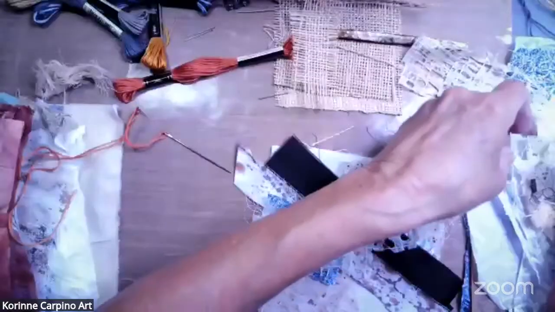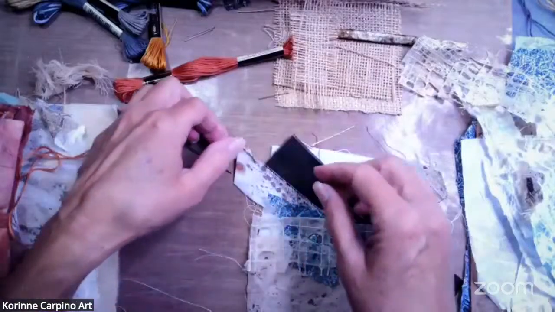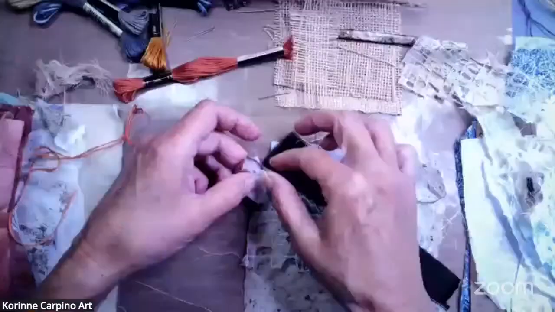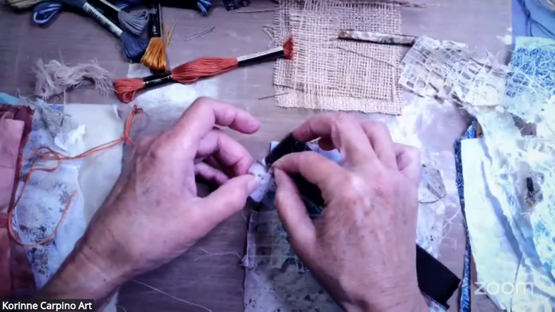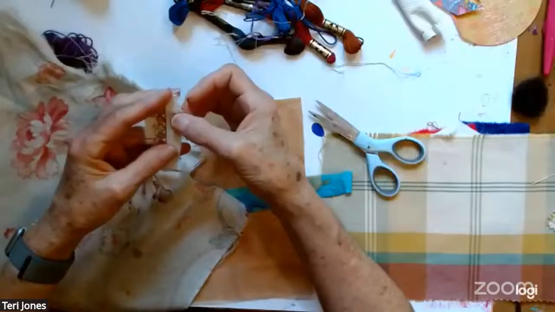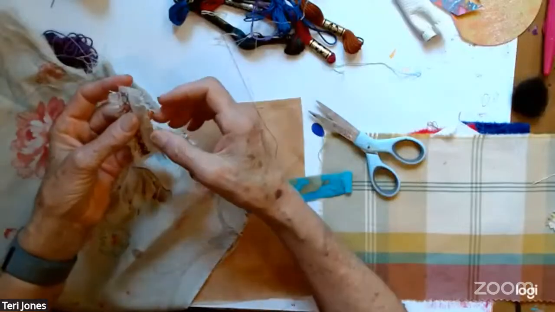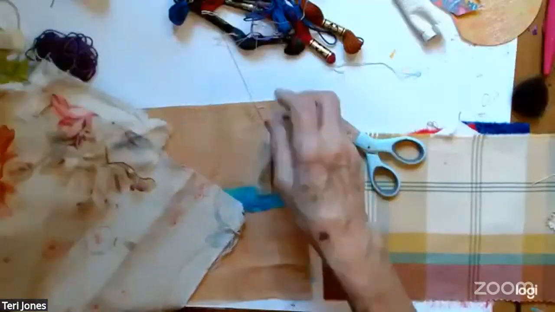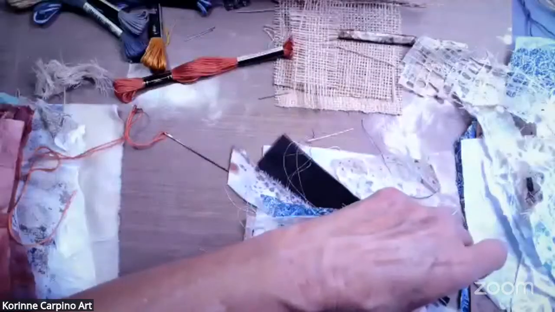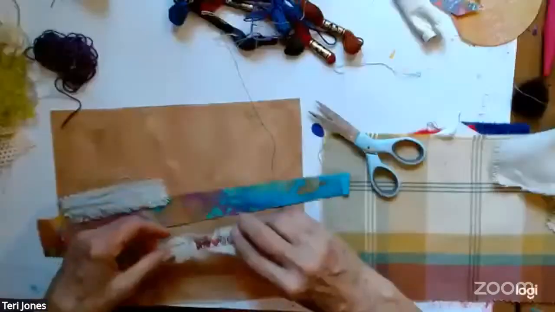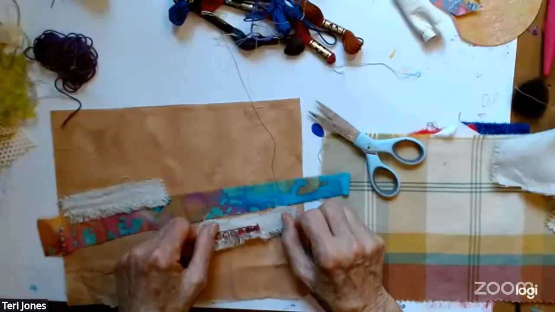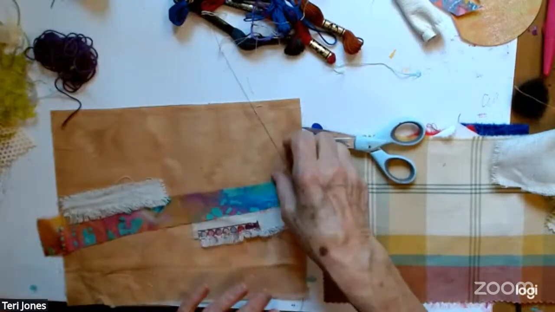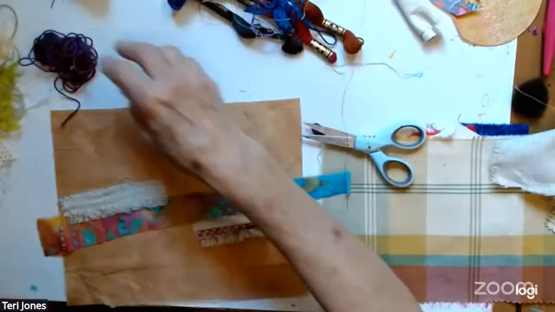Some of mine are hard to pull the edges out, and some of them I can really get to fray nicely. I like the fraying. That's what I do, I love the fraying. That adds a lot of texture and a lot of interest. And you can pull it over and under and do weird things with it.